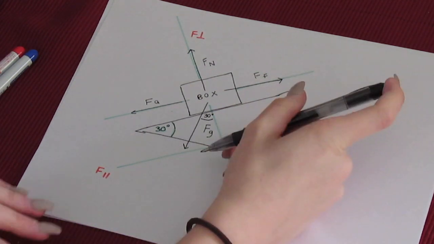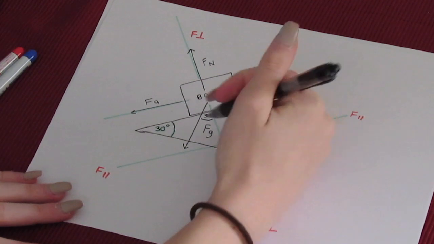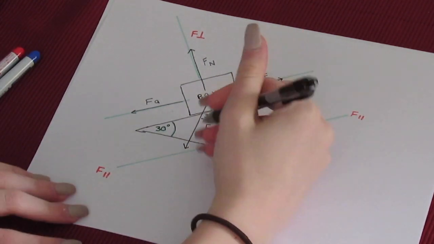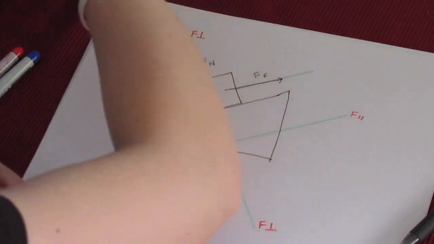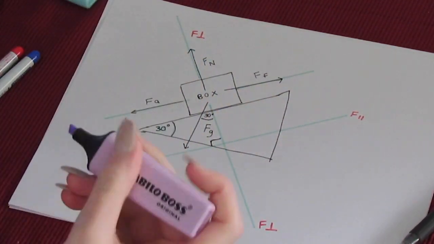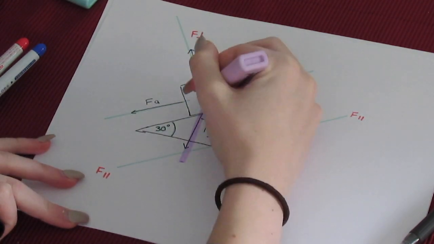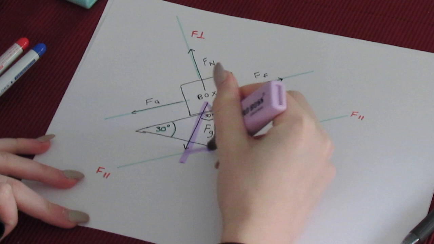So then now we have one angle. This is a right triangle, basically. This whole triangle is a right triangle.